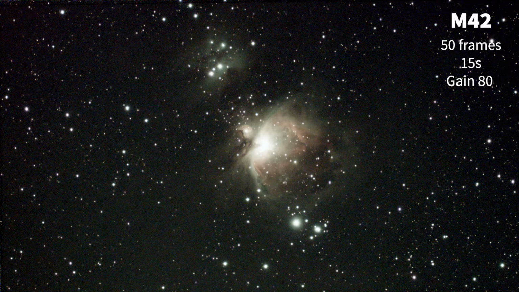When I made the first video, the weather was pretty awful and I struggled to do any deep sky imaging. Since then, things have improved, and in this section of the video, I've just taken a series of the images from the last few weeks. You can see the number of frames, the duration of each exposure and the gain.